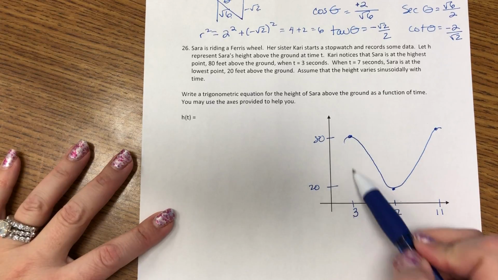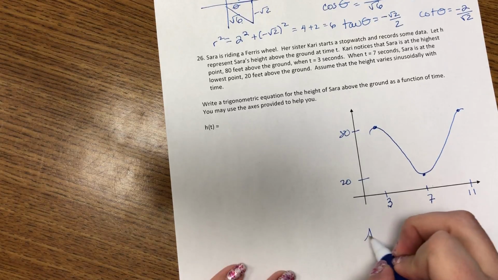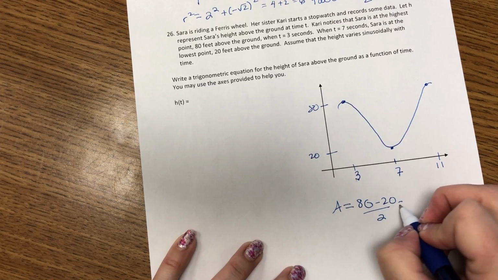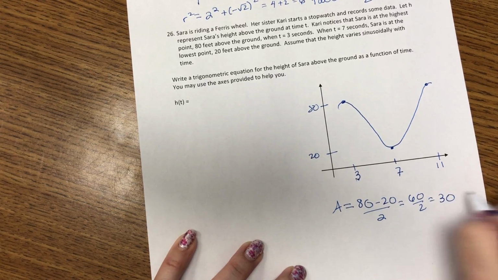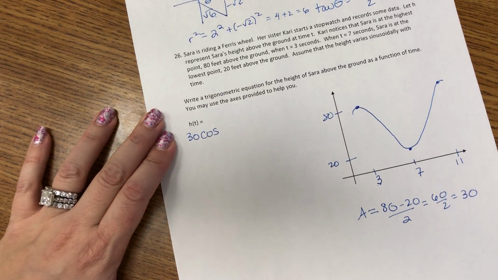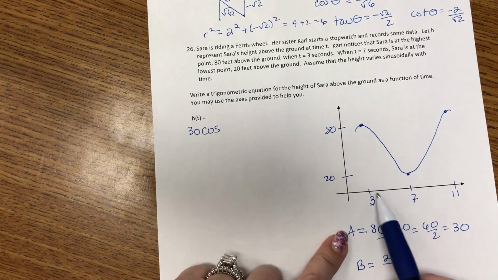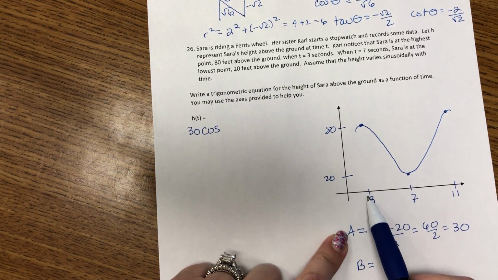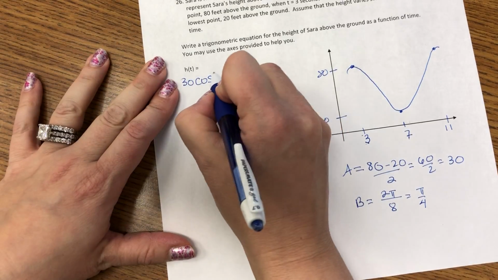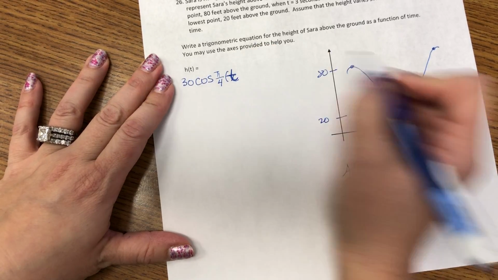Ooh, it's a cosine function I see shifted to the right 3. So the amplitude is going to be the maximum minus the minimum divided by 2. So h of t is 30. I'm going to choose cosine. The b value is 2 pi over the period. So the period is from 11 to 3. So that's 2 pi over 8, which is pi over 4. Oops, t, use their variable.